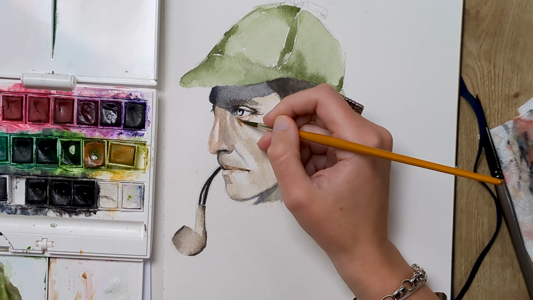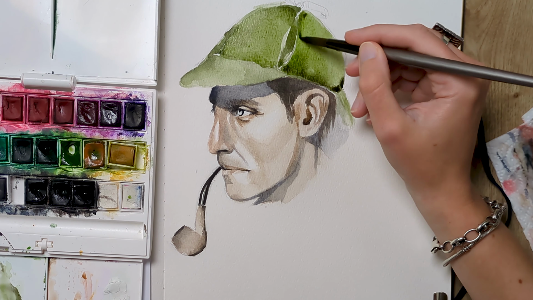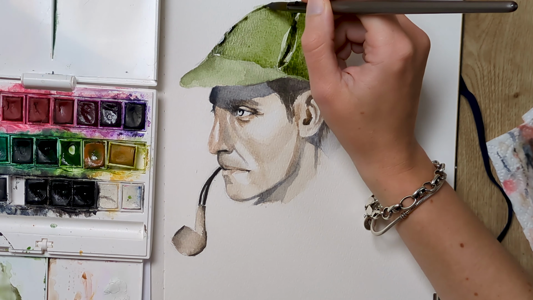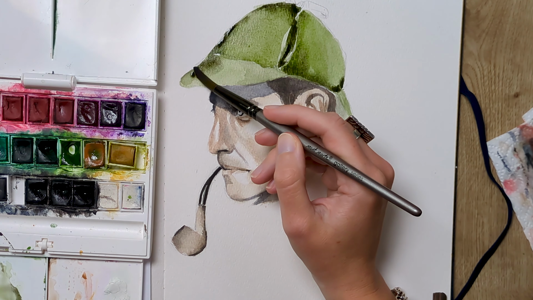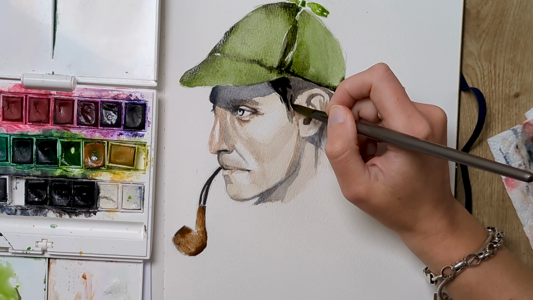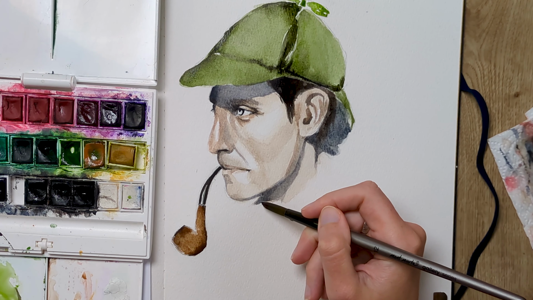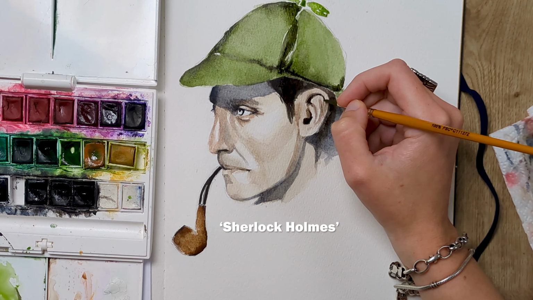I wanted to show his serious expression as he is focused on his work. I could compare him only with an artist obsessed with his art. There is something really fascinating about that. You probably already guessed him, and that's Sherlock Holmes.